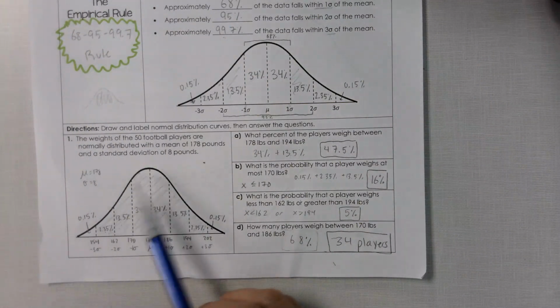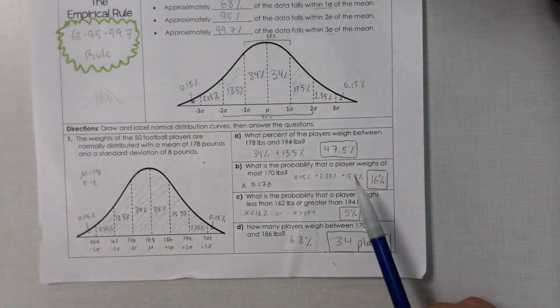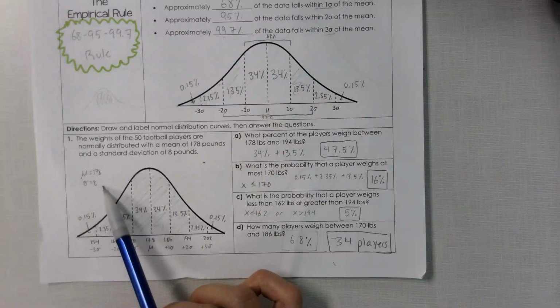Okay, so this is how we break it down, right? If it's a normal curve, you can answer all these questions as long as you have the mean and the standard deviation.